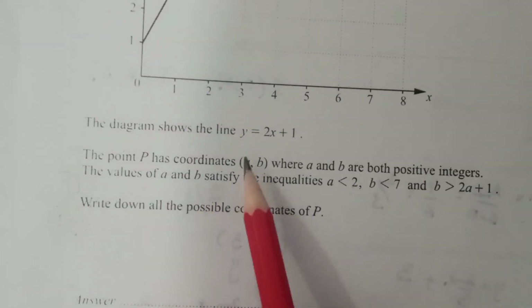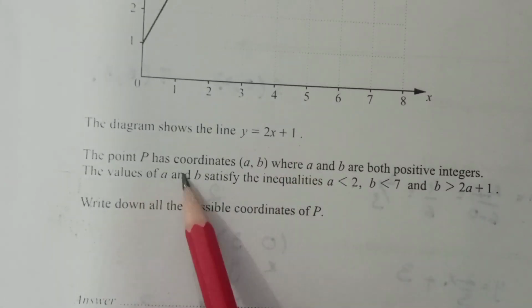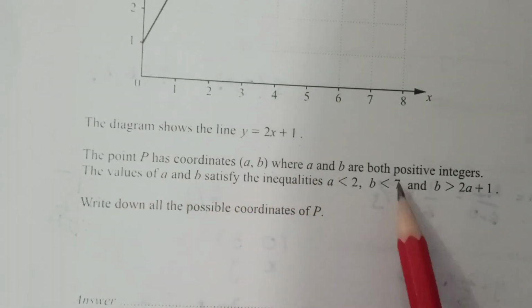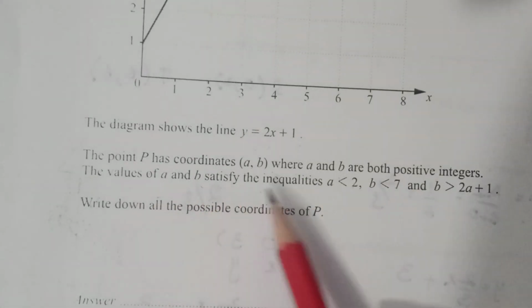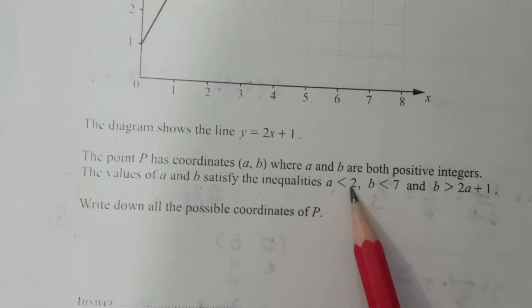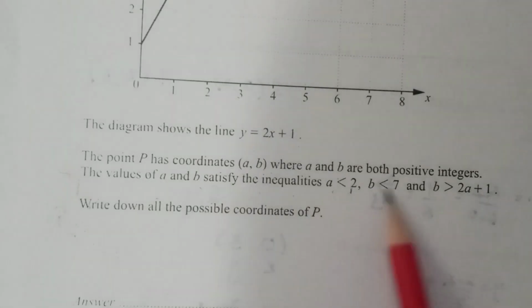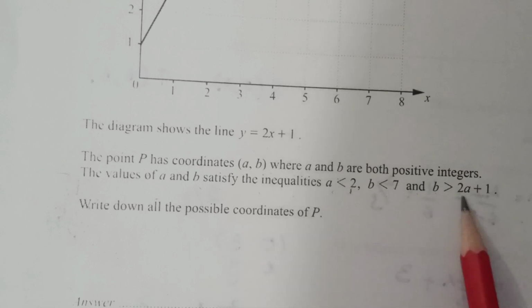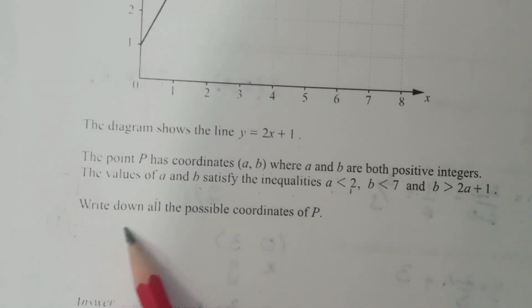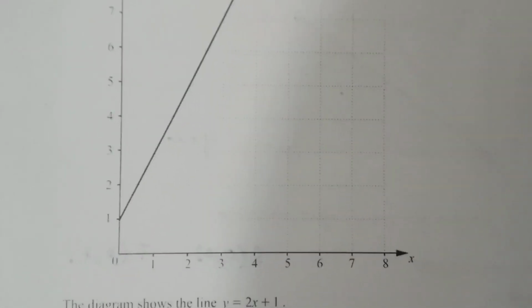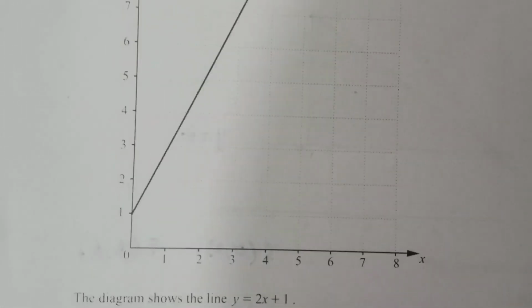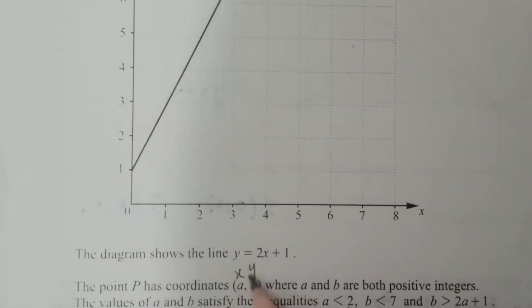Students, next question. The diagram shows the line y is equal to 2x plus 1. The point P has coordinates (a, b), where a and b are both positive integers. The values of a and b satisfy the inequalities a is less than 2, b is less than 7, and b is greater than 2a plus 1. Write down all the possible coordinates of P. Now students, P has coordinates (a, b), which means that a is x and b is y.